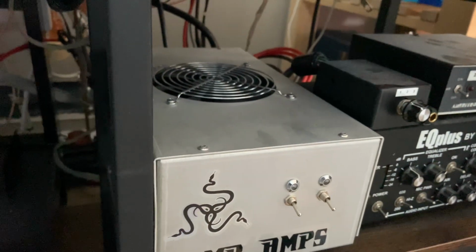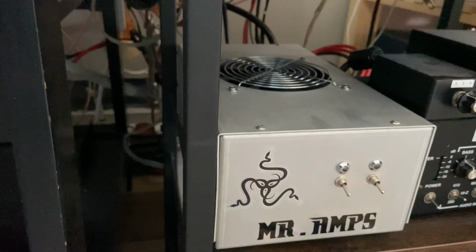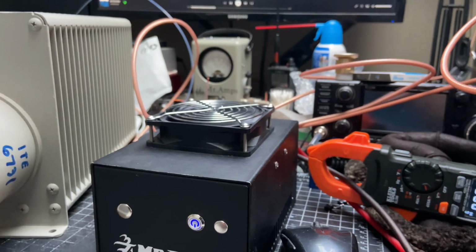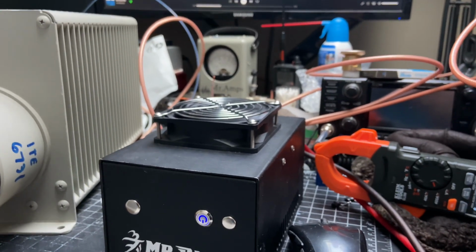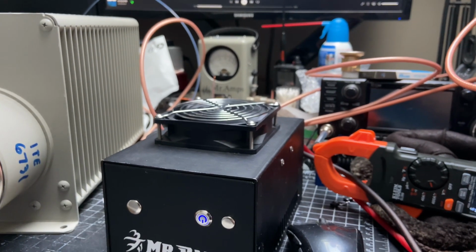In that box I have a $75 fan. This is my first amplifier, really beautiful, 1100 watts, 4 transistors, with really nice transformers that I built. I learned that from my mentor.